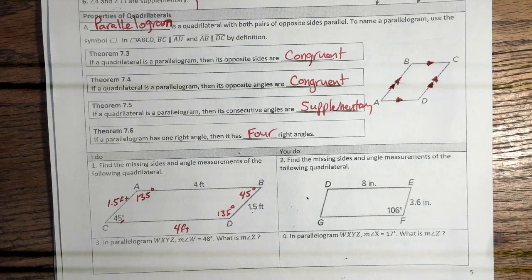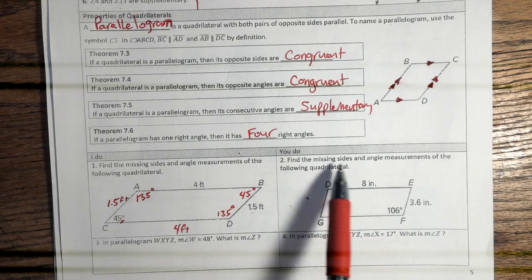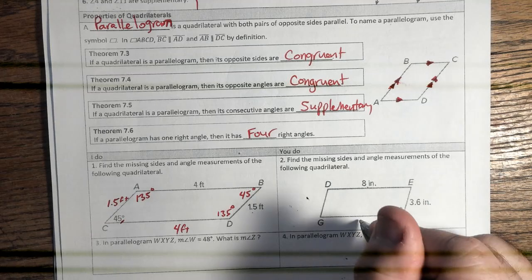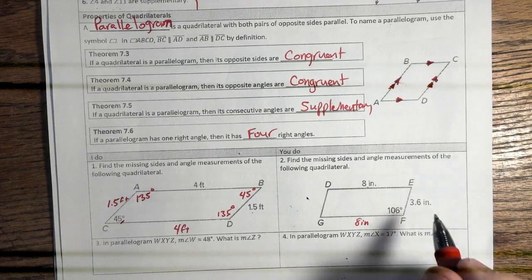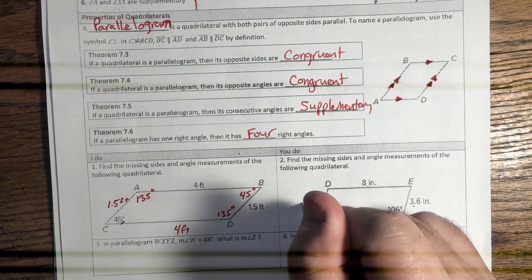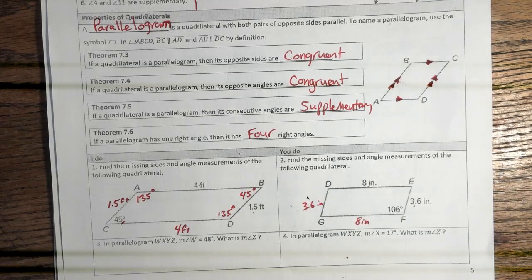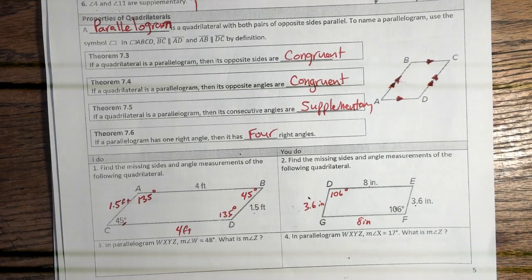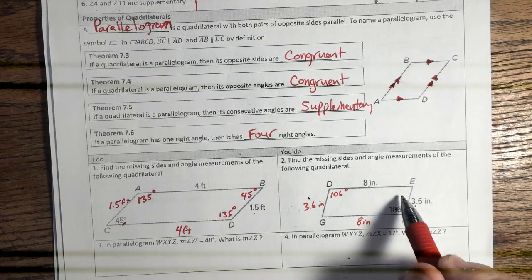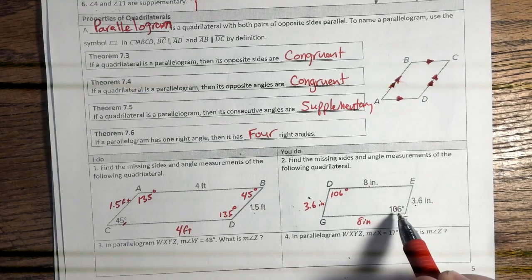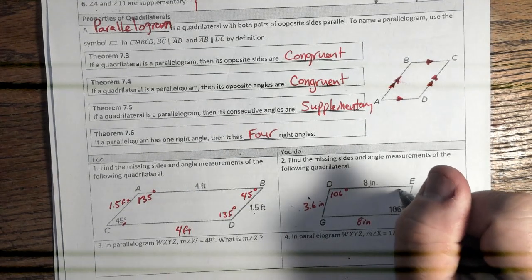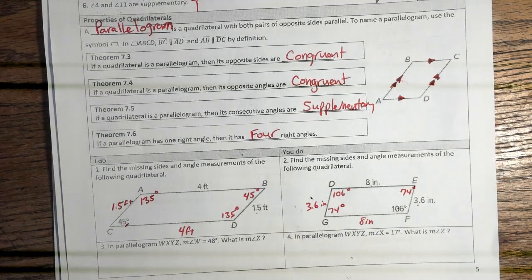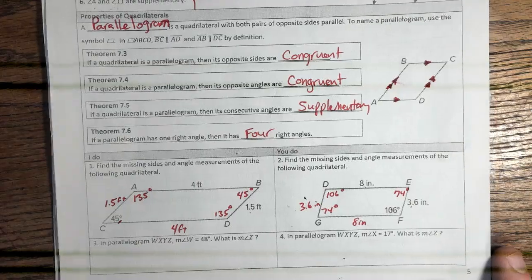Number 2, same thing. Missing side measurements: opposite sides are congruent. So if this side's 8 inches, this side's 8 inches. If this side's 3.6 inches, this side is 3.6 inches. 106 degrees, 106 degrees. Consecutive angles are supplementary: 180 minus 106 is 74. And then opposite angles, so this one's 74. Easy peasy.